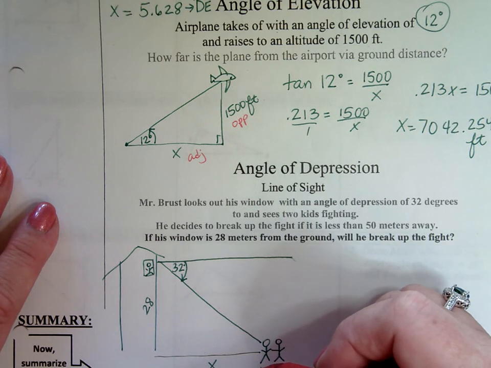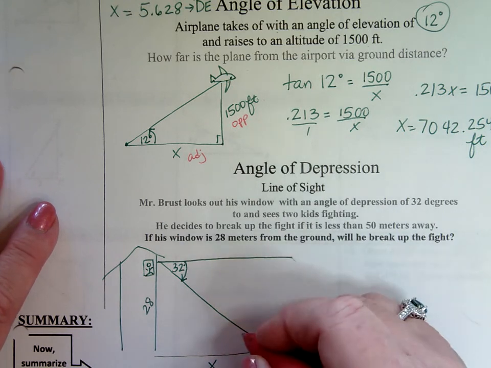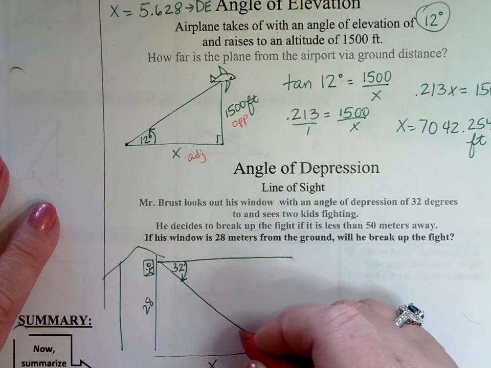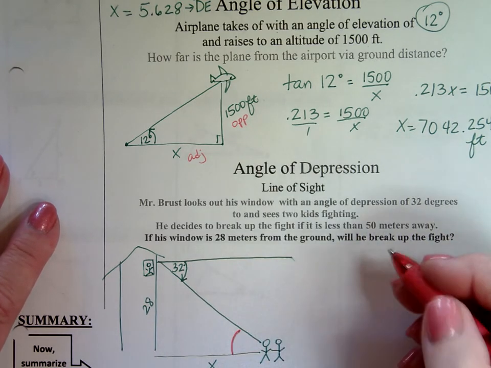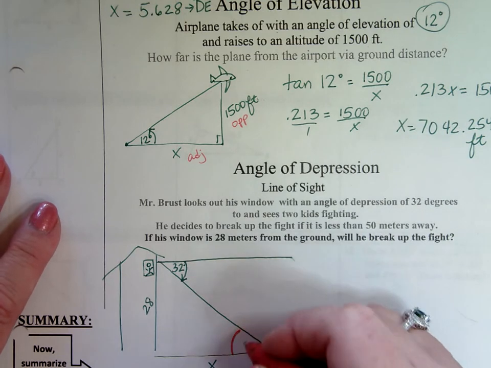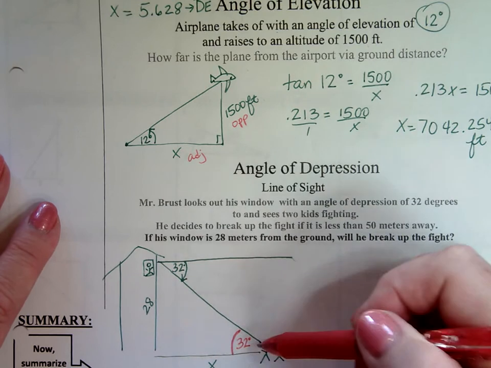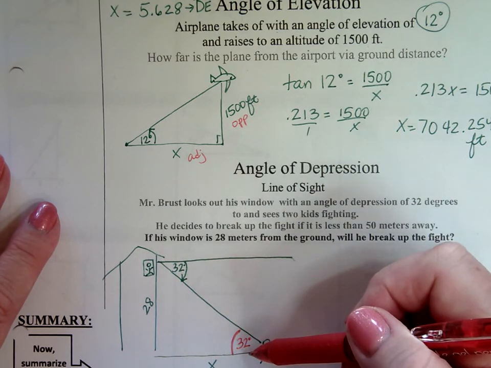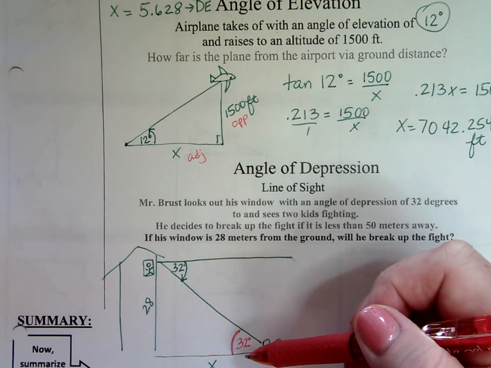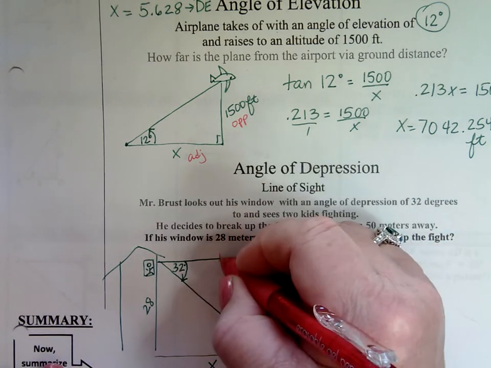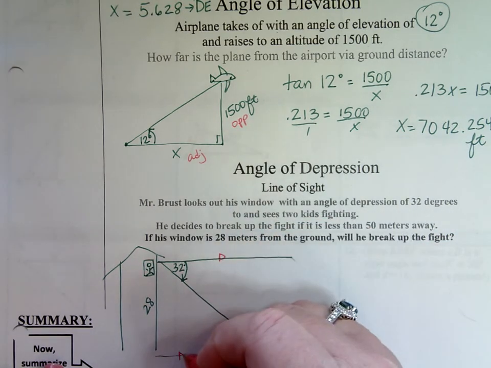And there's a relationship between this 32-degree angle and this angle that's inside my triangle that says that they are going to be equal to one another. They are alternate interior angles, and since they are alternate interior angles for two parallel lines, they're going to be equal to one another.